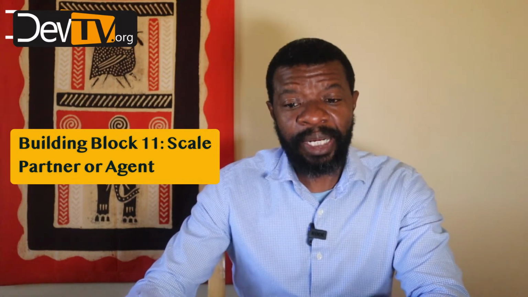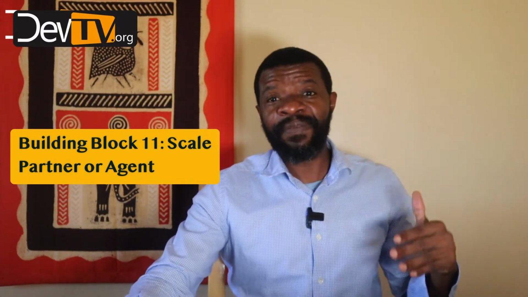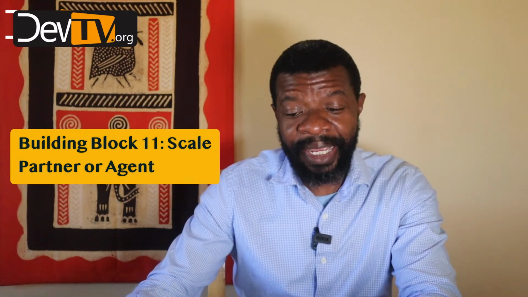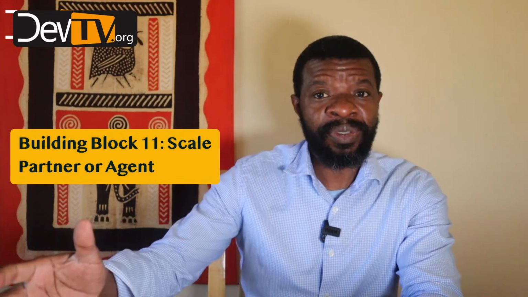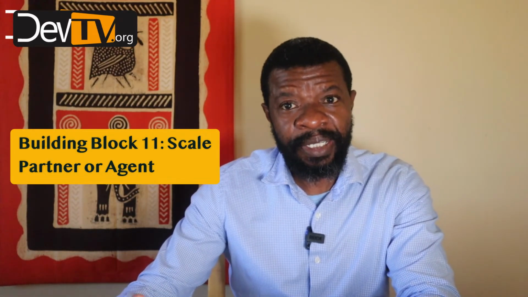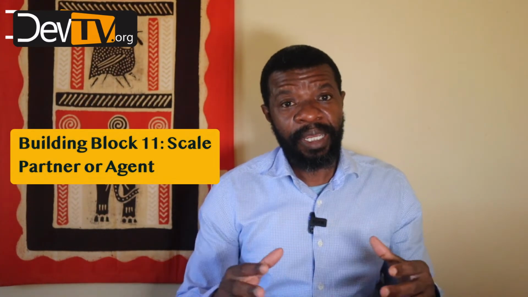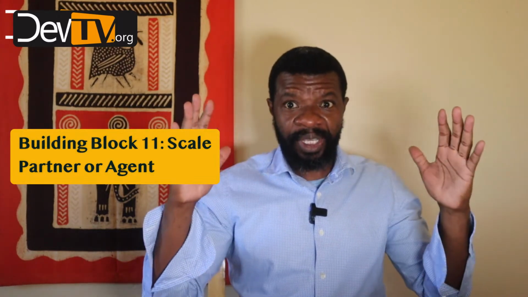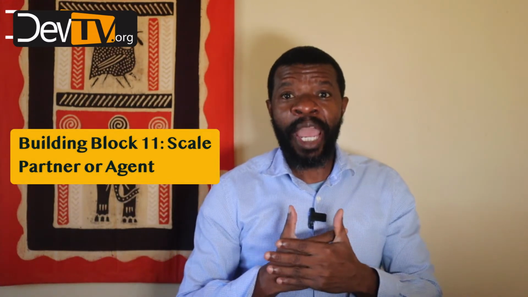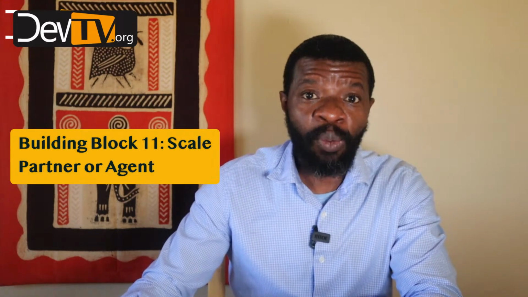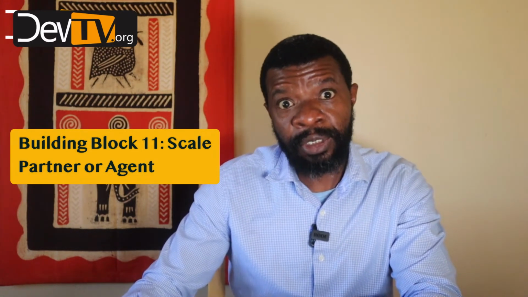Scale, partner or agent. In advance of your intervention design, you have to be very clear how you can take this to scale. I know we already do this in some of the intervention designs that we do in economic development. But what is important here is that we put all of this in one canvas so anybody can look at the canvas and appreciate exactly what your intervention is and what it is aiming to achieve.